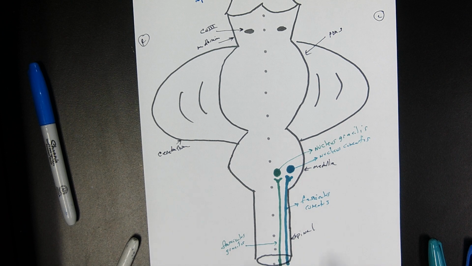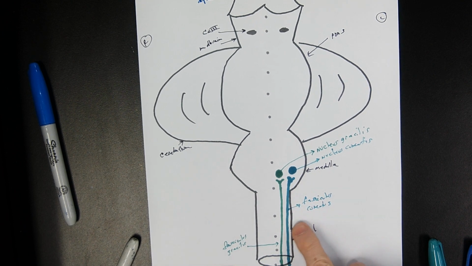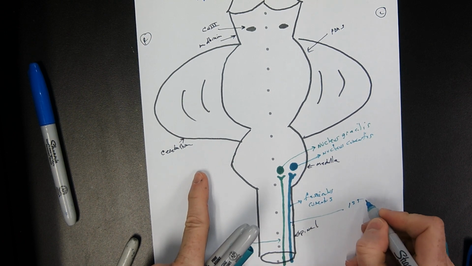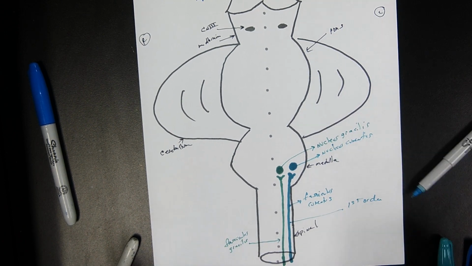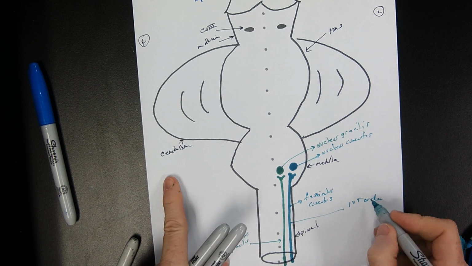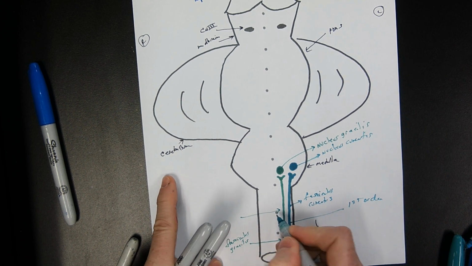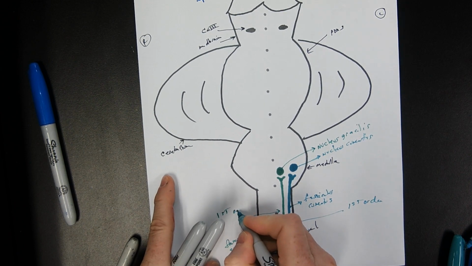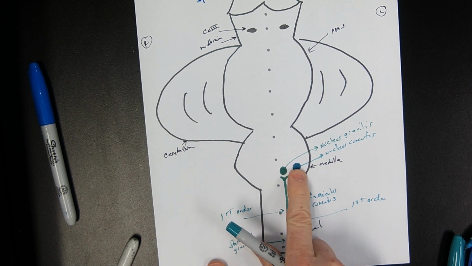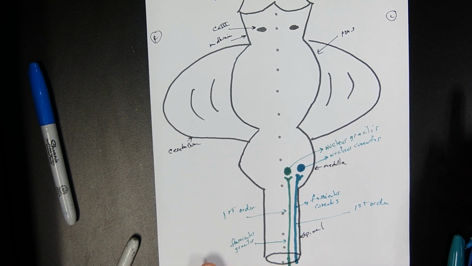Once we synapse the first order neuron, this is still a first order neuron. First order neurons, so first order neuron from the upper extremity, and then the first order neuron from the lower extremity. All right? And we synapse with our respective nuclei, nucleus gracilis and nucleus cuneatus.